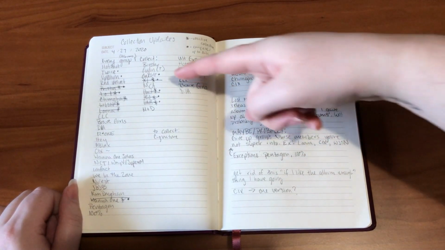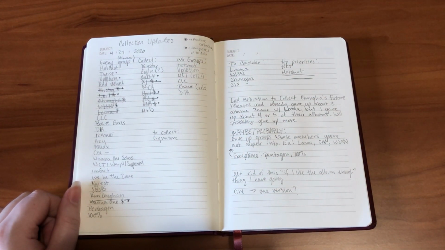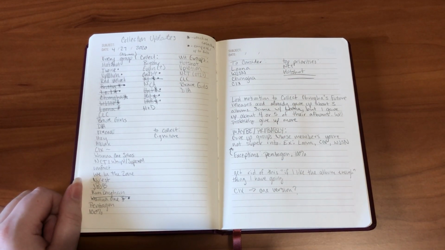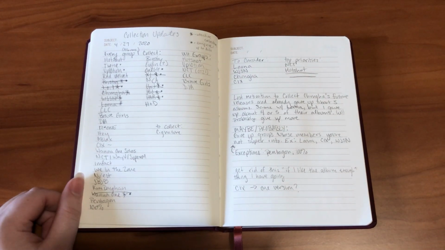So if you look at this list right here, it's really long. There's about 35 groups on this list, and honestly it's really overwhelming, the amount I've been collecting. It just suddenly hit me how much I'm collecting. So I don't know, I wrote this all out.